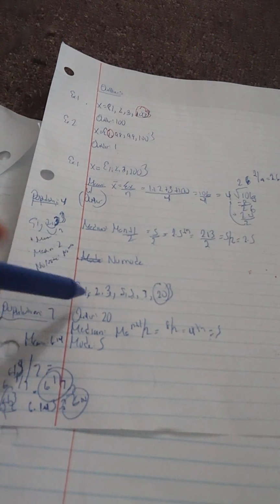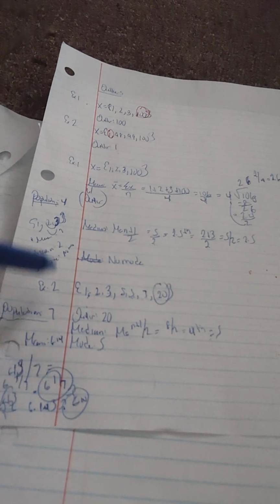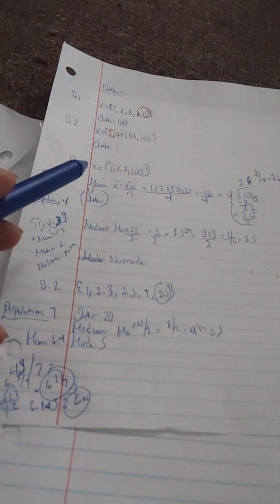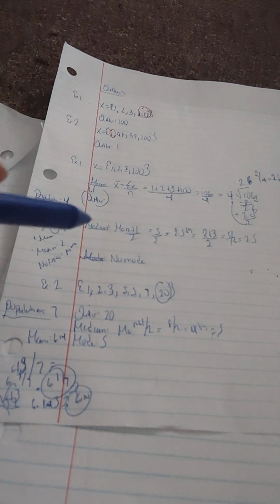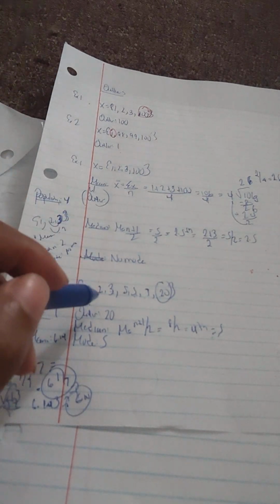Okay. Outlier is 20, median is 5, mode is 5, right? Now, if you took the outlier out, the mean would be what? 1, 2, 3, 3 plus 3 is 6, 16, 23.